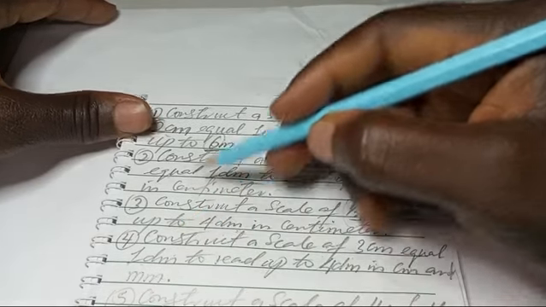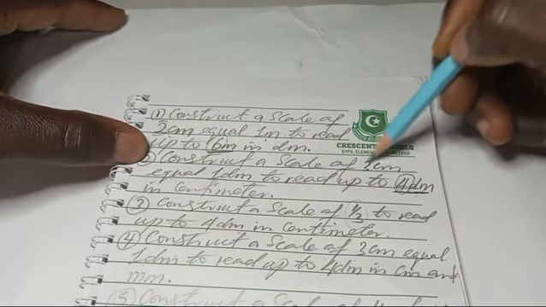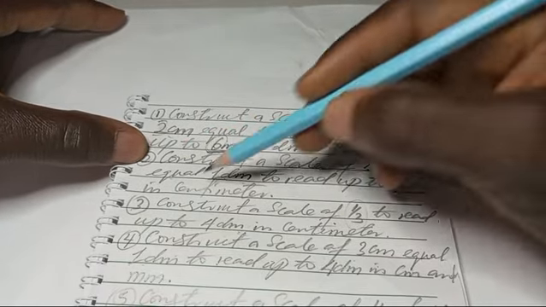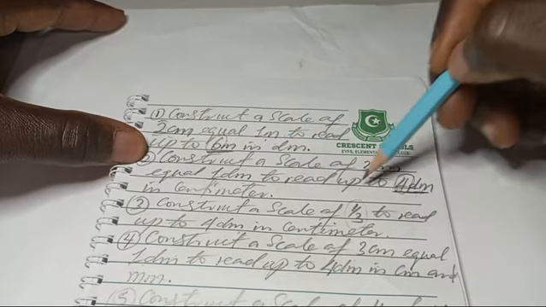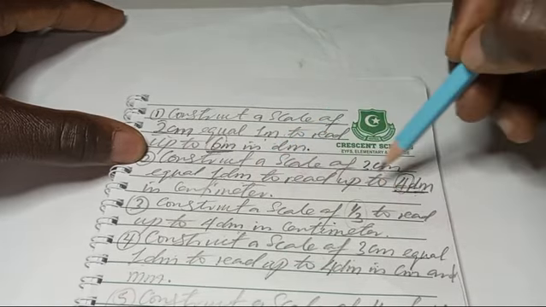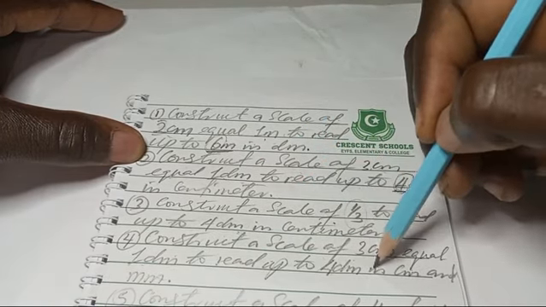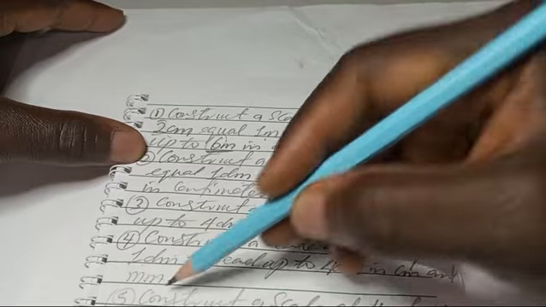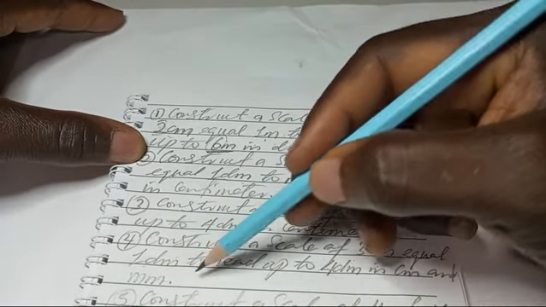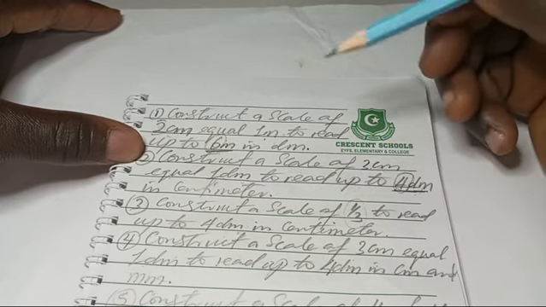Unlike the same question in question number 2 here, which says construct a scale of 3 centimeter equal 1 decimeter to read up to 4 decimeter in centimeter. This one is just decimeter and centimeter, but in this case it is decimeter, centimeter, and millimeter. So it has 3 units, meaning that it can measure up to 2 decimal places.